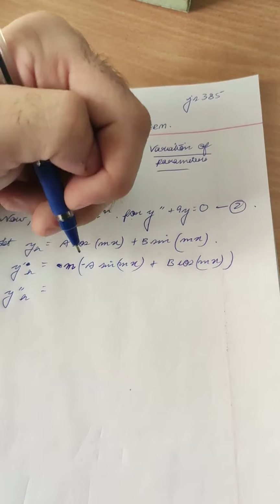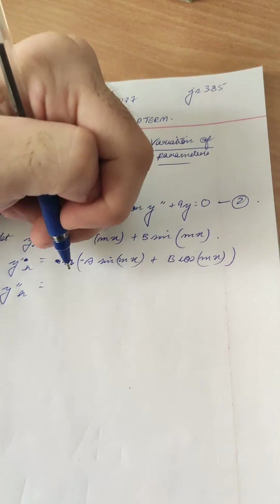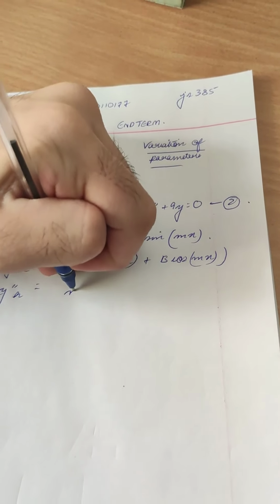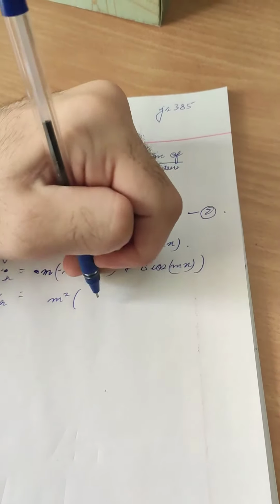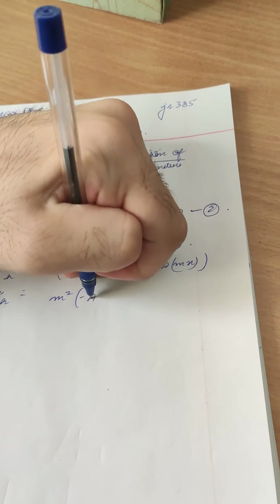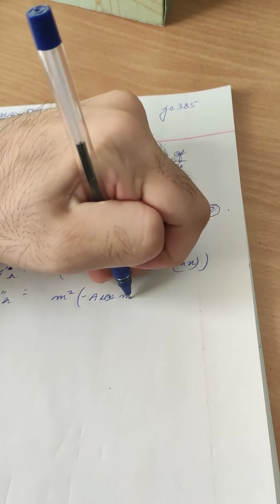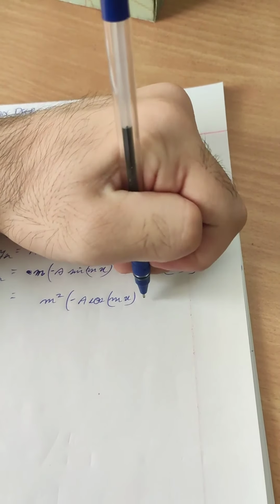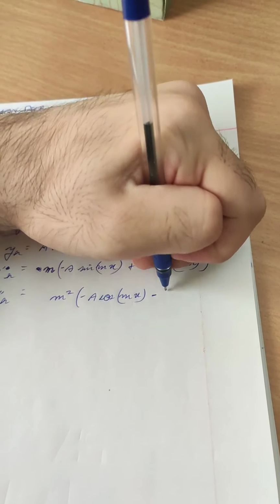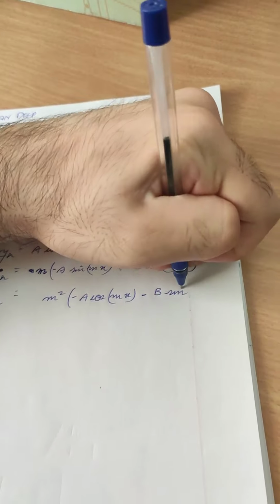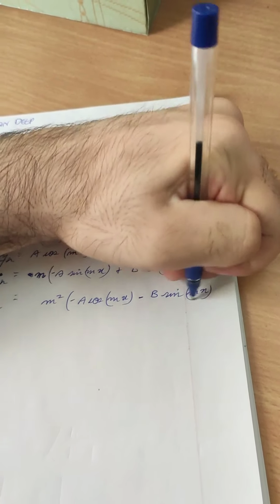of the homogeneous equation. So this would lead us to another m would come outside, so it will become m square, and inside we'll be left with minus a cos mx minus b sin mx. Right.